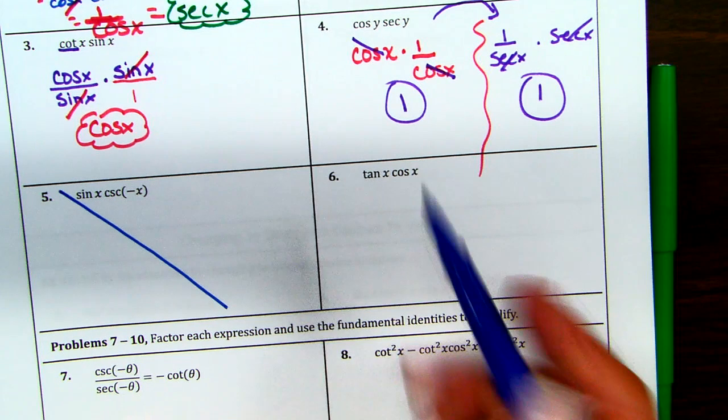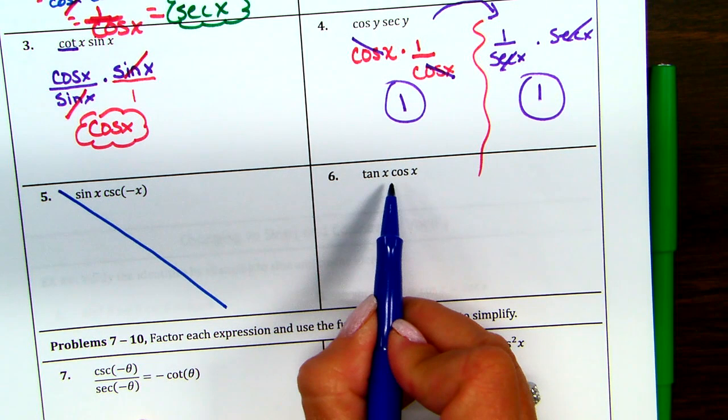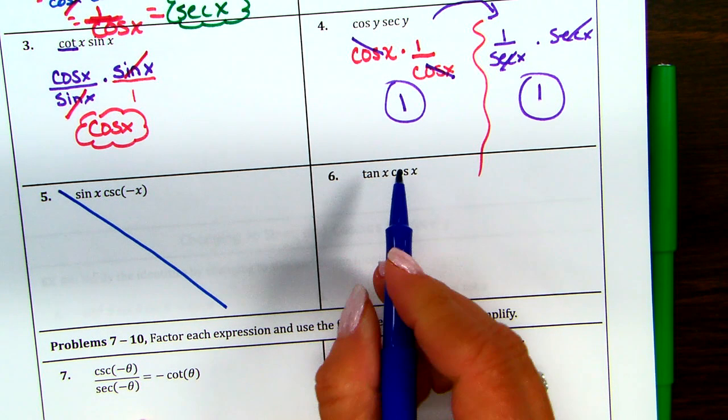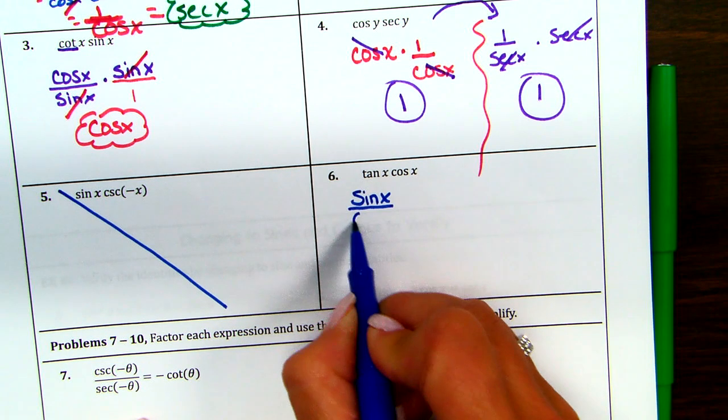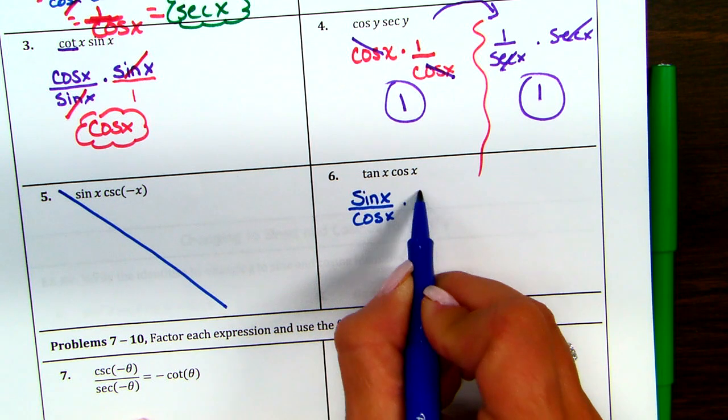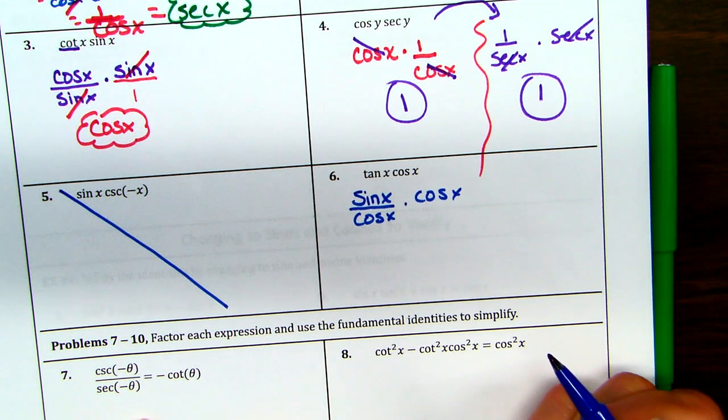And so I'm guessing we can figure out what we do to start this problem here, right? Arlen, come on. Tan is sine over cosine. Don't need to do anything to cosine.